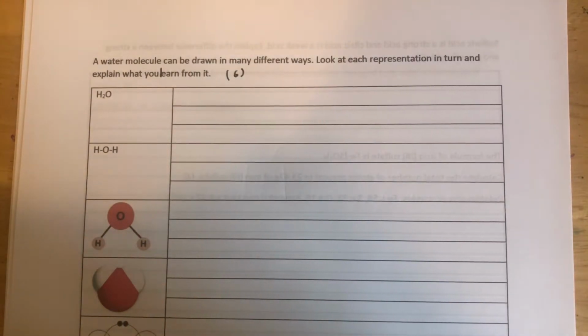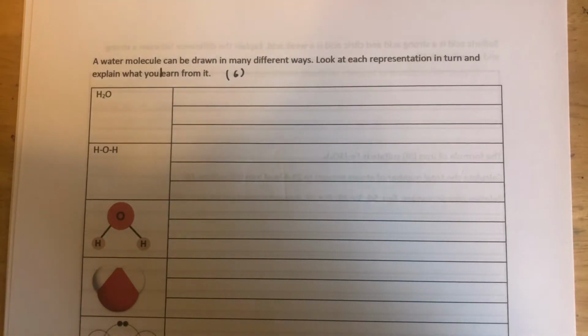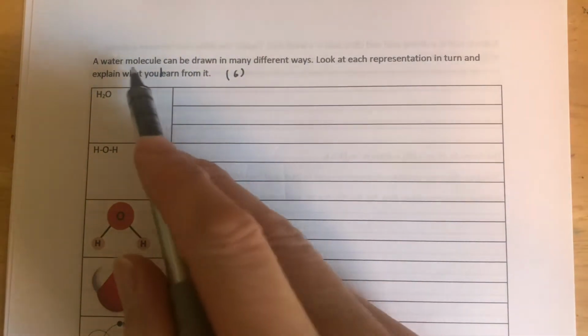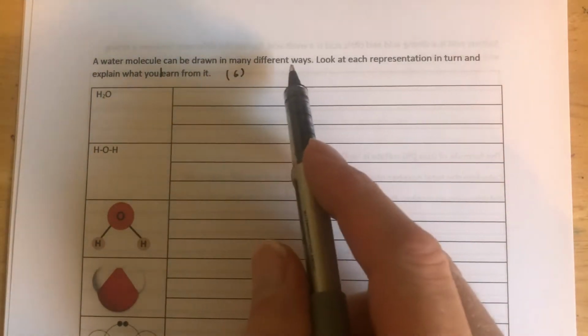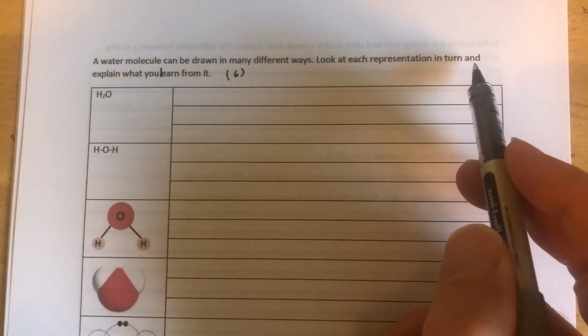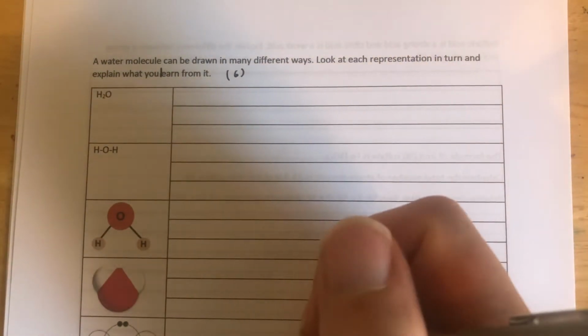And the specification point talks about the ways we represent a molecule in a diagram and what we can learn from it. Okay, so it says here a water molecule can be drawn in many different ways. Look at each representation in turn and explain what we can learn from it.